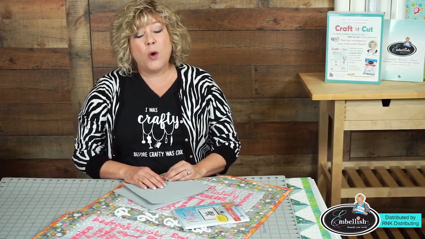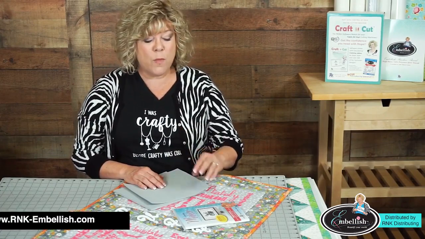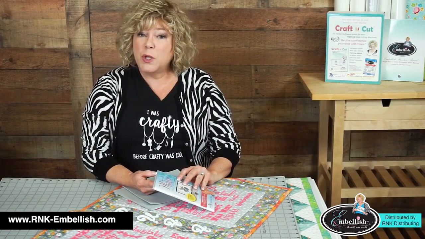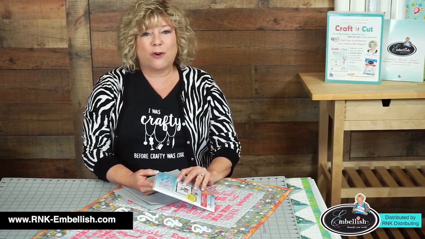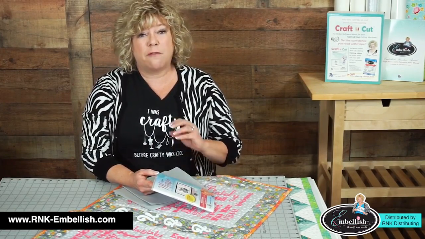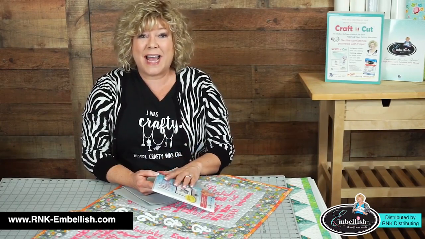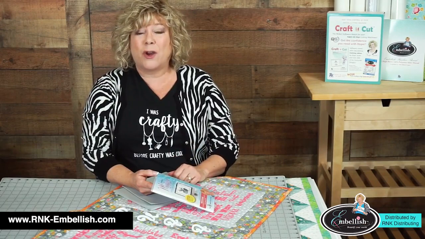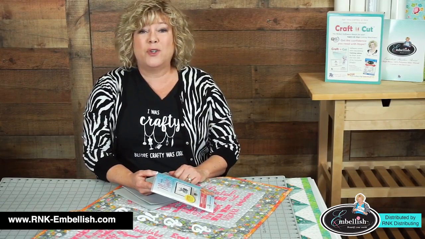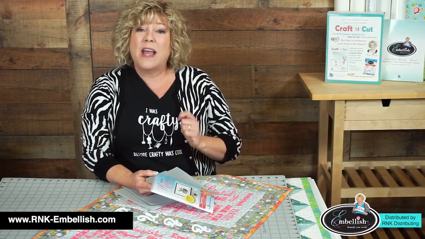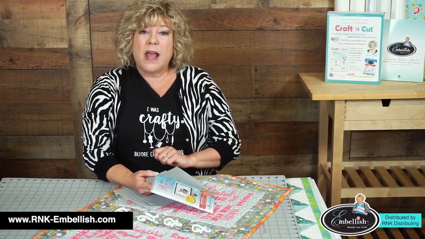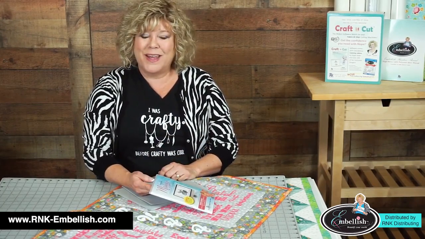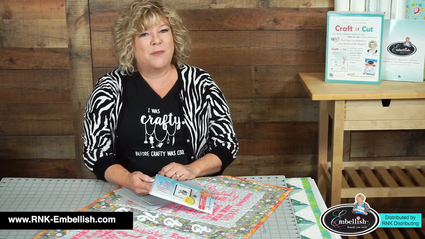And again, if you own Craft and Cut software, the moment that you load the software into your computer, all of your Craft and Cut tools are fully functioning inside of the program. Do you need Craft and Cut to have Embellish Maker? Absolutely not. Would you want it? Probably, because between Maker and Craft and Cut, you have the most powerful embroidery program known to mankind.